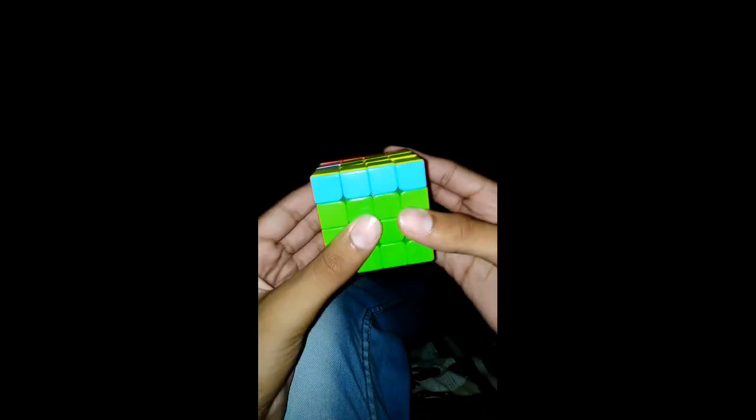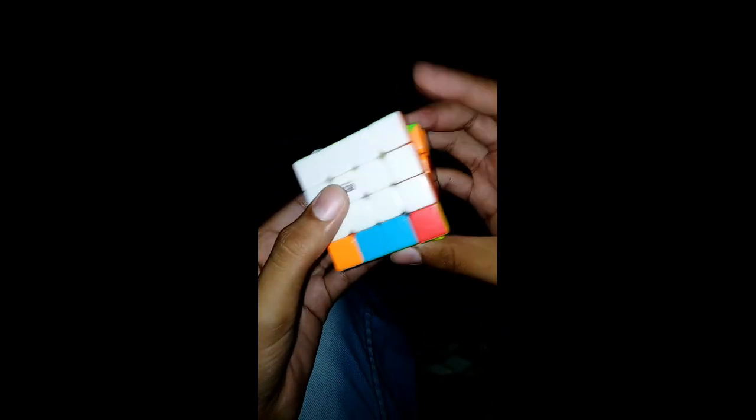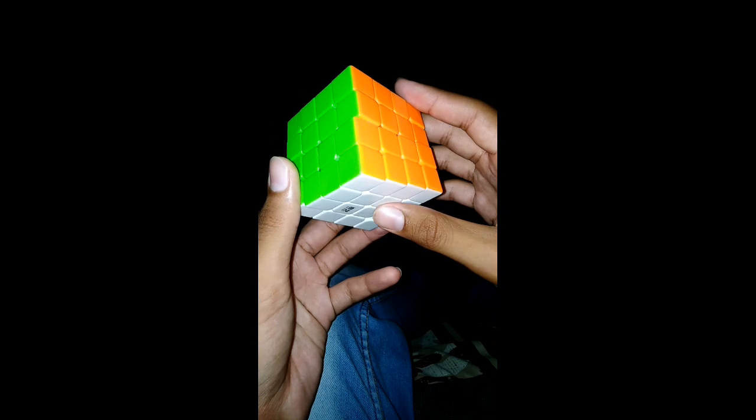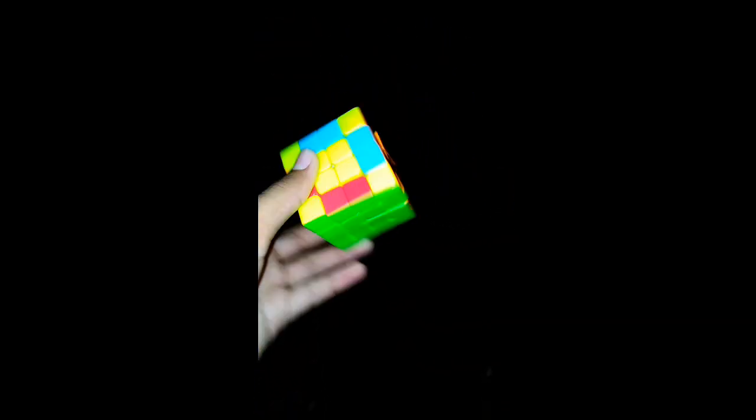So guys, this is the algorithm, note it down so you can create this amazing magic trick. So first time, so you can see the three sides are solved and the other sides are unsolved. So guys, I had a 4x4 cube, so you can just try it on a 3x3 cube like I did.